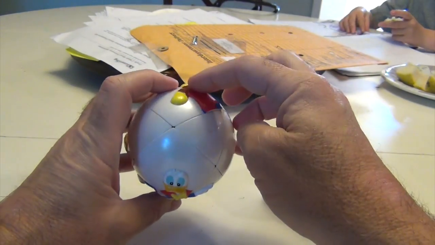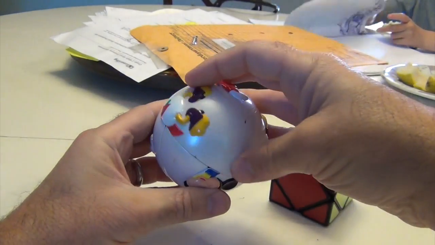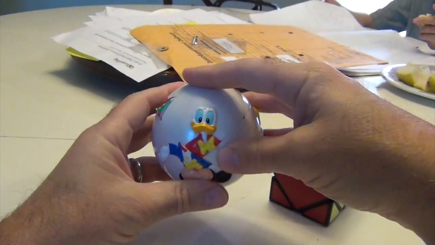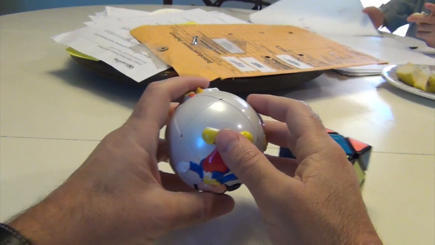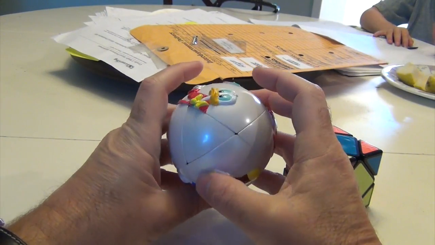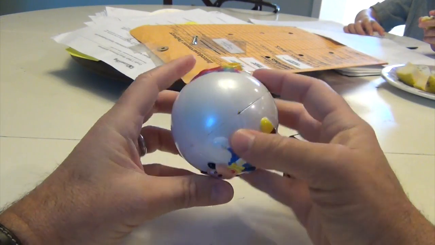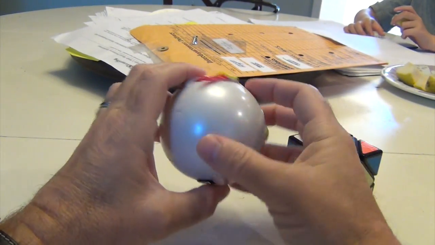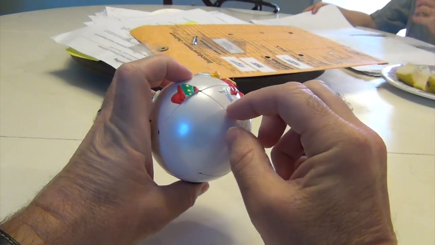I can turn it around and put Mickey's pants on right over here. Down, down, up, up. So now we have a fully formed Mickey. Now we just got to put in Donald. So the next step, remember Donald's head is in the center. That's going to belong right here. So the one that's right behind Mickey's pants is Donald's head. So Donald is going to end up over here.